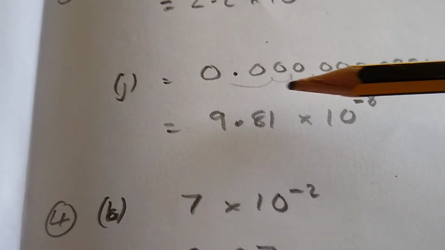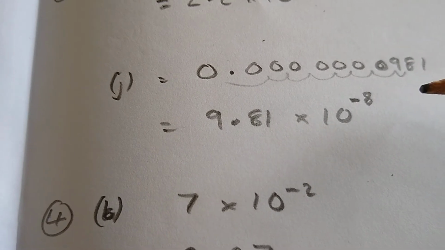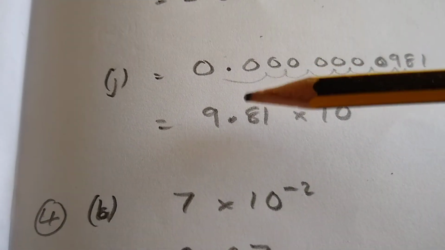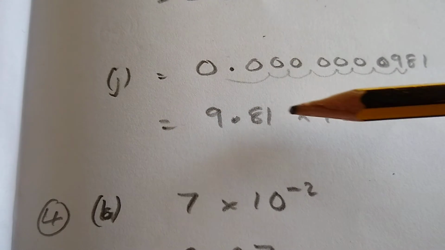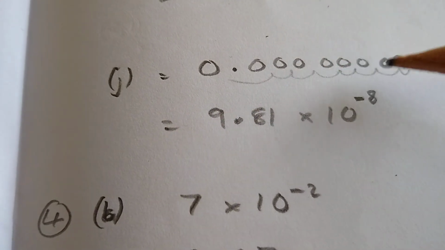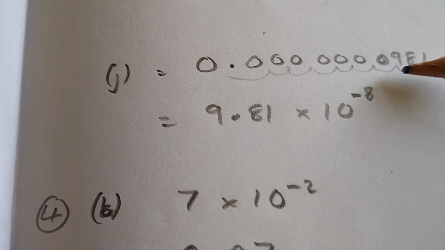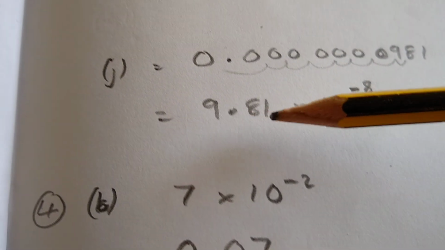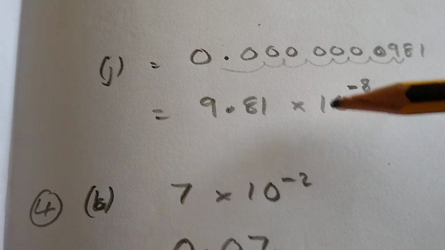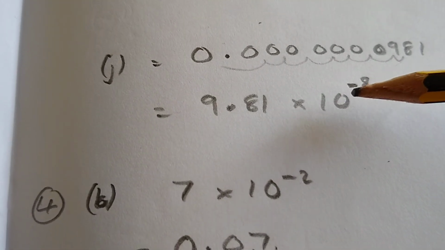Alright, for J, I've got 0.00000000981. So to get this between 1 and 10, I'm going to have to move that decimal point past all 7 zeros and then past the 9. So I'm actually moving it 8 times. So my number would be 9.81, which is between 1 and 10, multiplied by 10 to the power negative 8.